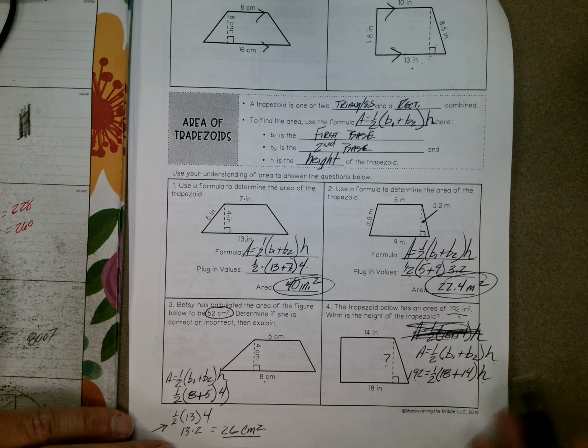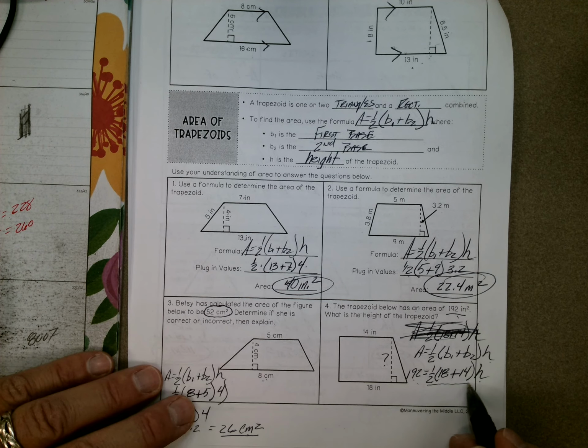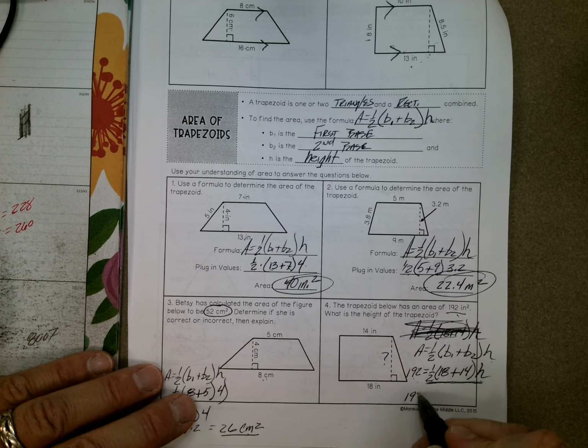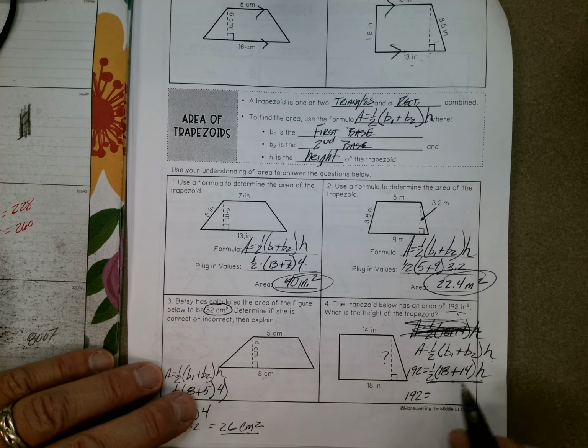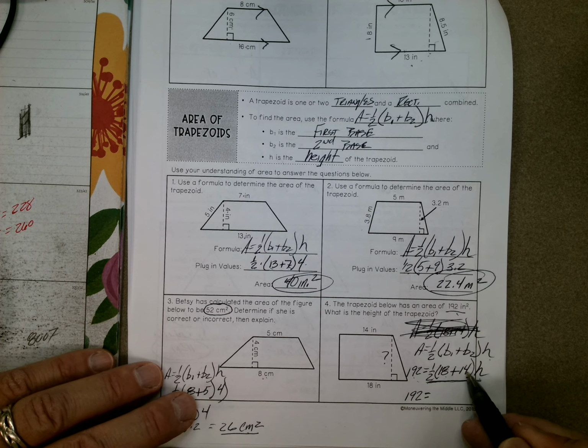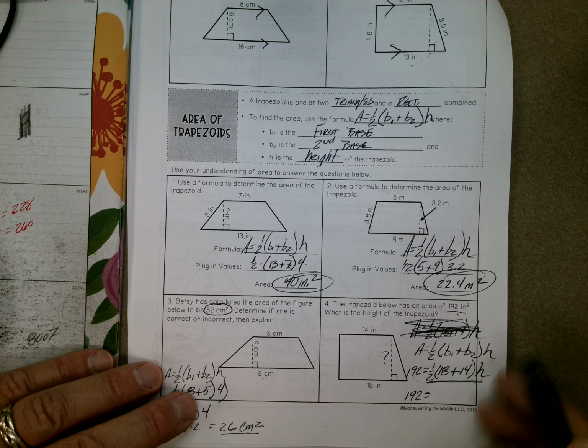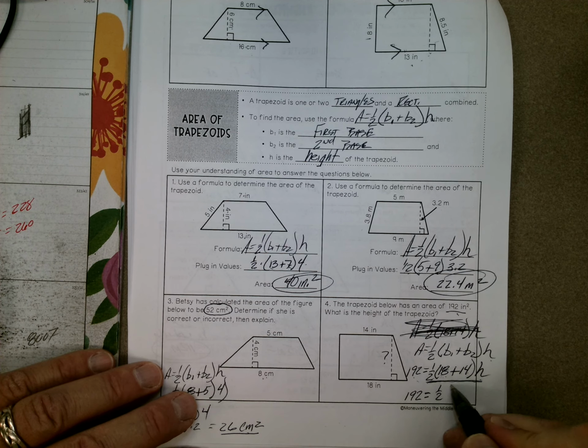I'm given the area. So what next we're going to do is we're going to simplify this whole side. So I'm going to start by bringing 192 down. Okay. So we're going to add 18 and 14. So 18 and 10 is 28, and 4 is 32. So let's just write that down.